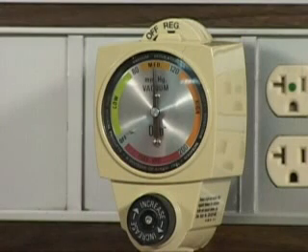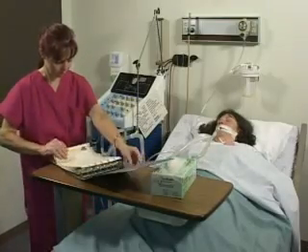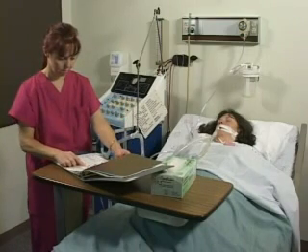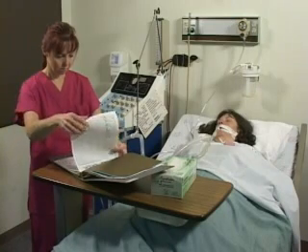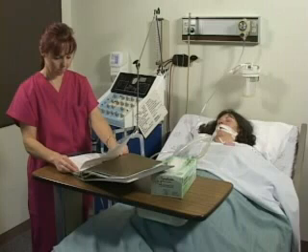Check the setting for the suction device used for this suctioning. It should be set at -80 to -120 millimeters mercury. Prior to suctioning any client, conduct a baseline assessment for comparison during and after the procedure. Review the client's previous arterial blood gases and oxygen saturation values when available. Evaluate the client's ability to cough and voluntarily deep breathe. This will help the secretions to clear from the lungs as well as increase the tidal volume during the suctioning process.